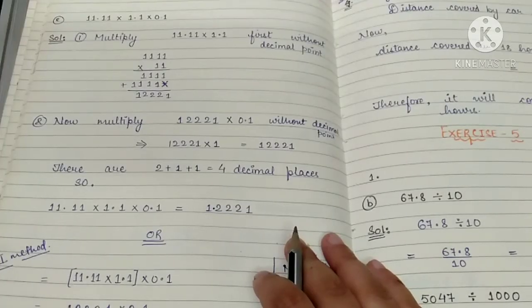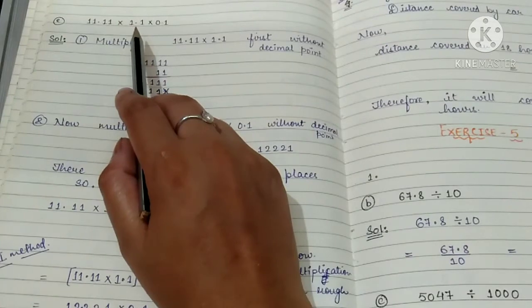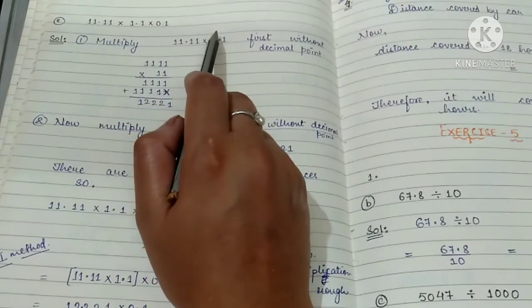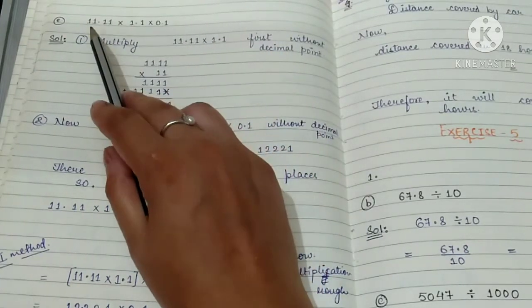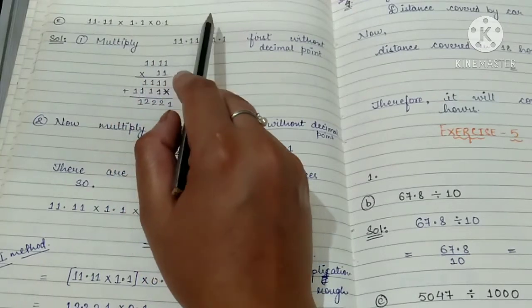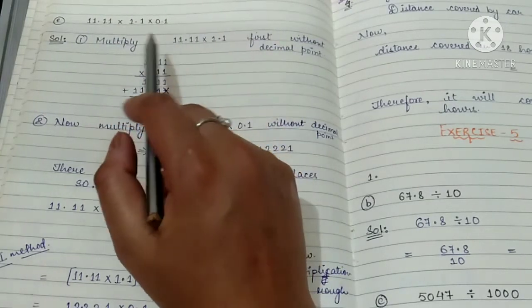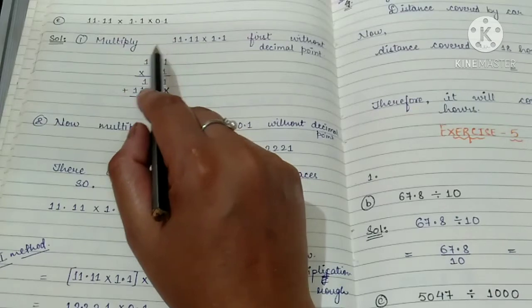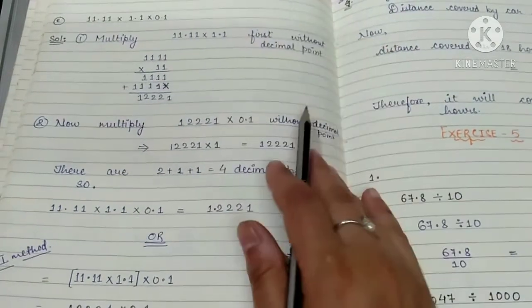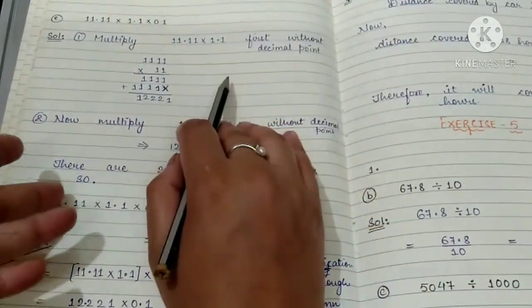Student, now let us see another type of question, multiplication of a decimal number by a decimal number. So if a decimal number is multiplied by a decimal number, what do we do? We can do the general multiplication. There are two methods to multiply it, and this method is explanatory.